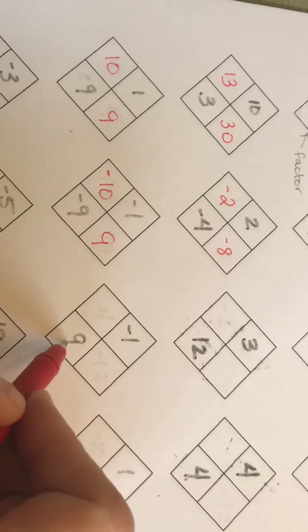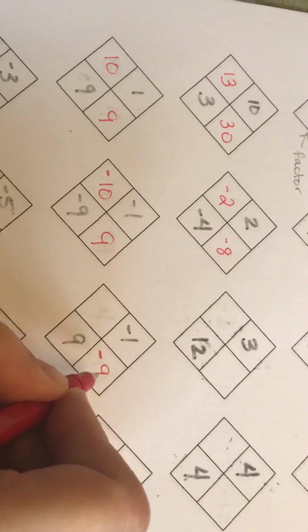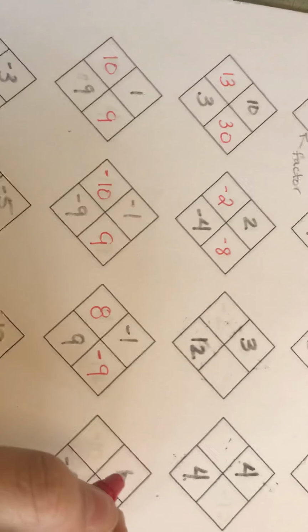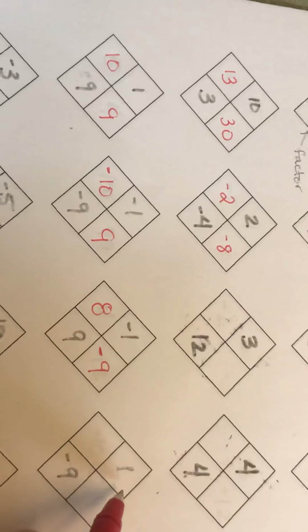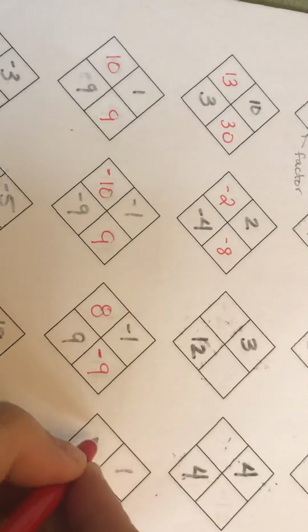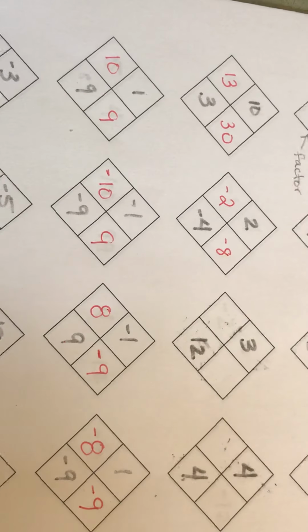Negative 1 and positive 9, when we multiply we get negative 9, and when we add we get positive 8. Positive 1 and negative 9, when we multiply again we get negative 9, and when we add we get negative 8. So this is where just really being fluent with your positives and negatives is going to be really key to being able to do this skill.